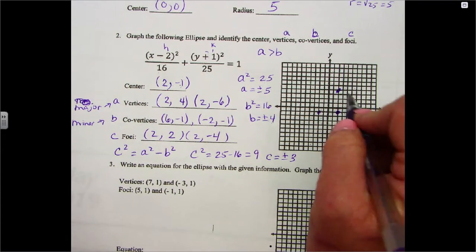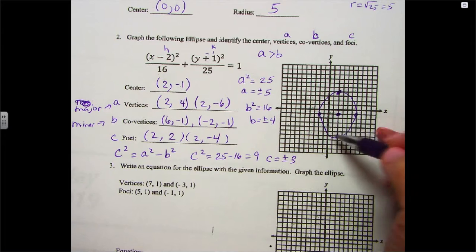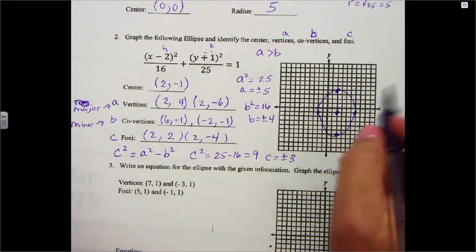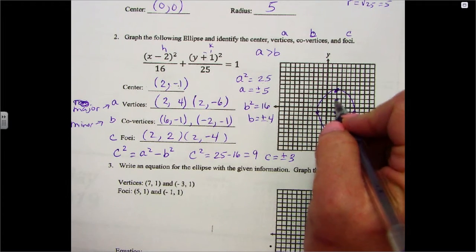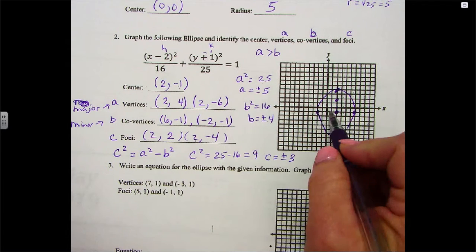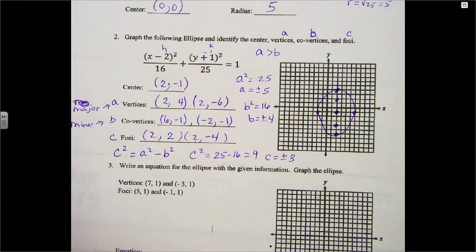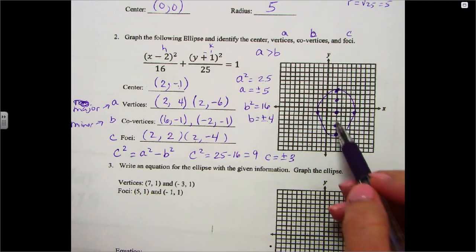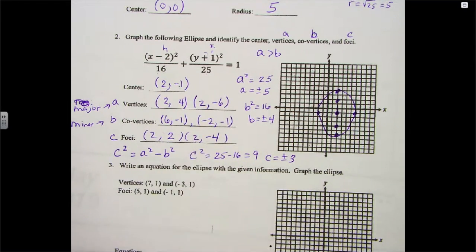So I can go ahead and draw my ellipse, right? And since it's under the y, it should be longer on the y than it is on the x. It's not the best ellipse, but yes, it is longer. Now I can plot my foci. So 2, 2. Go over 2, up 2, and it says 2, negative 4, so 2 and go down 4. So there are my foci, and they should be 3 units away from my center, so I could check that. 1, 2, 3, it is; 1, 2, 3, it is. So by graphing it and looking at it, I can see I got all of these points correct. This matches that.